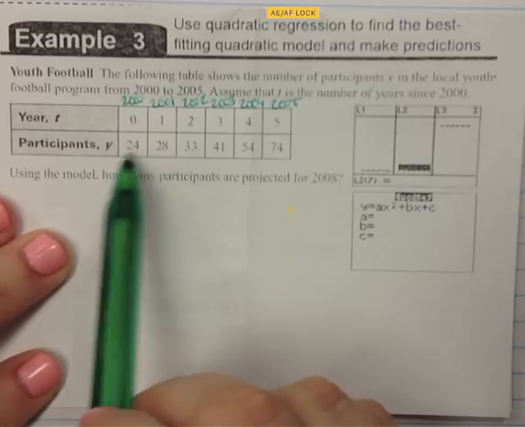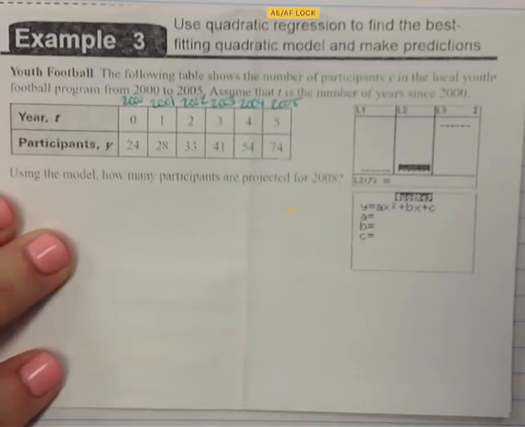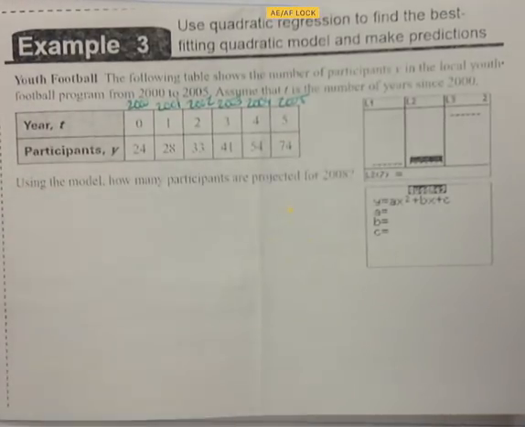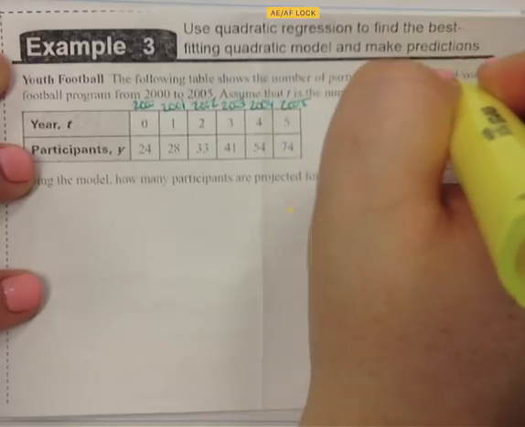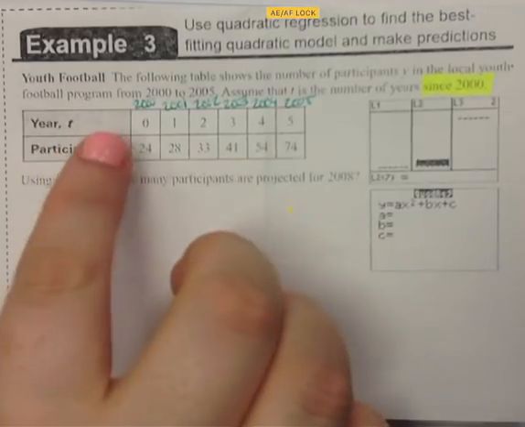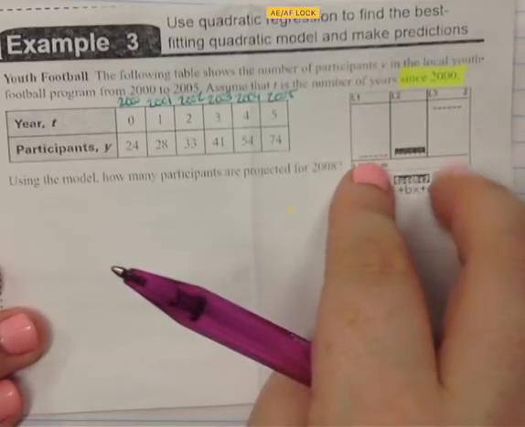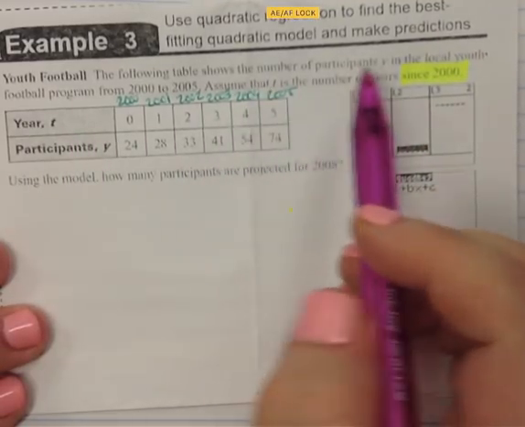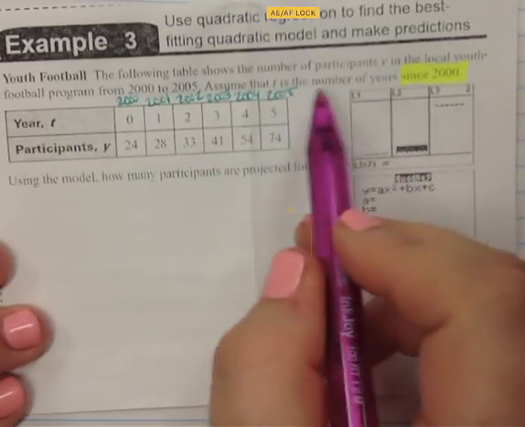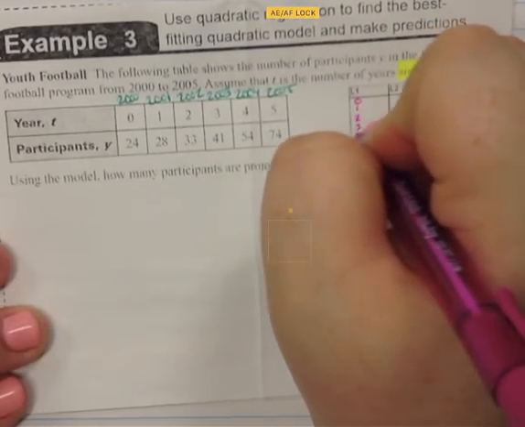Then we have the participants, our Y values, of 24, 28, 33, 41, 54, and 74. So we can plug our values in here. Again, we want to say since 2000. Anytime it says since something, that tells you that's your 0 year. That's your 0. That's what we always want to have. So in our chart over here, which we're going to put in our calculator, I'm going to put my x's in L1. So it says the table Y in the local youth program, and T is number of years. So T is your X values. So we have 0, 1, 2, 3, 4, and 5.